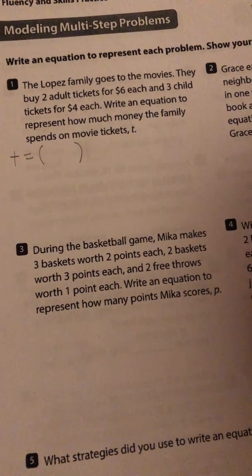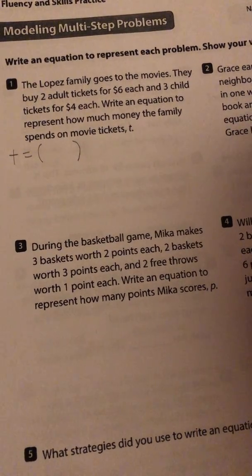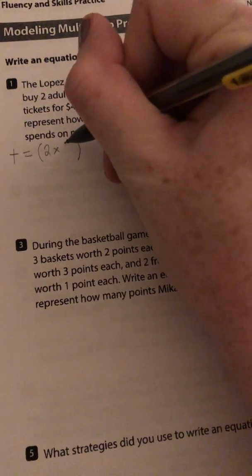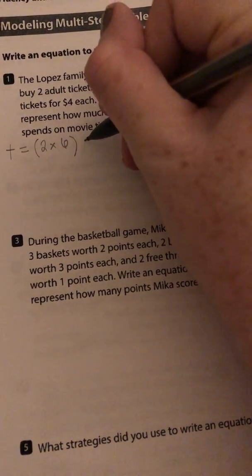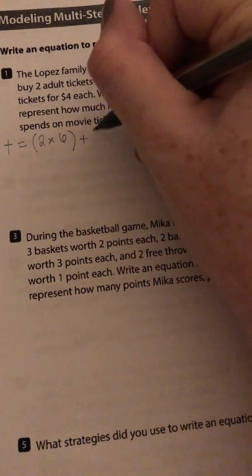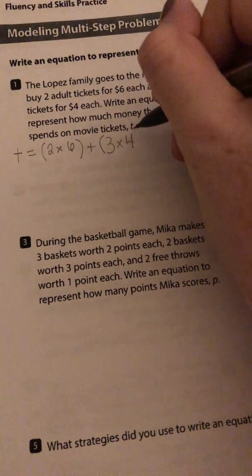They buy 2 adult tickets for $6 each and 3 child tickets for $4 each. So I would do, since we're doing 2 adult tickets, 2 times 6. And because we need to add that with the cost of our child tickets, and we're having 3 child tickets, and those are $4 each, it'd be 3 times 4.